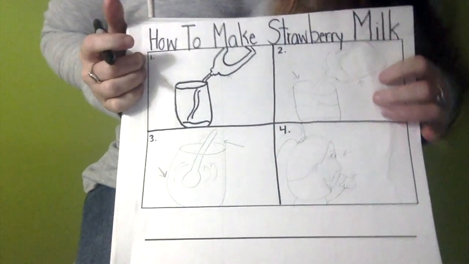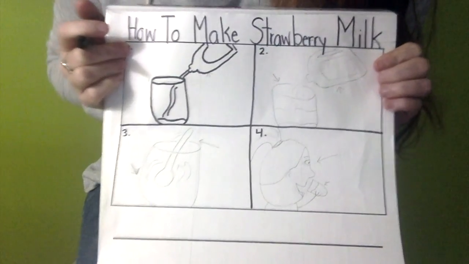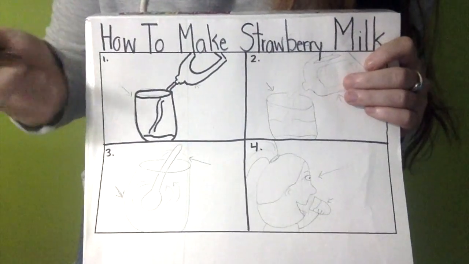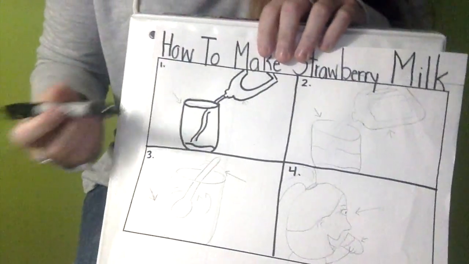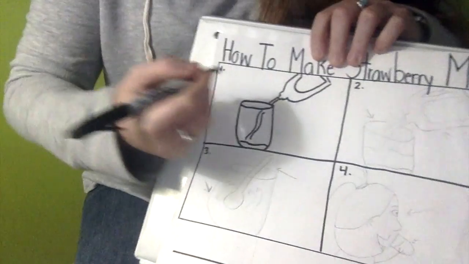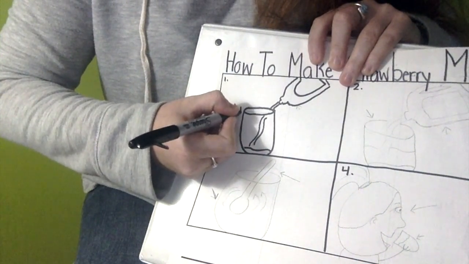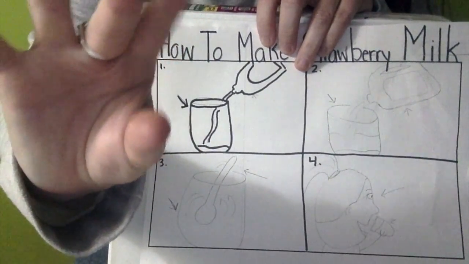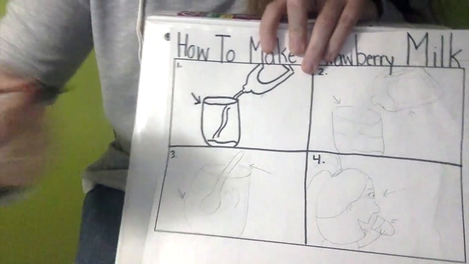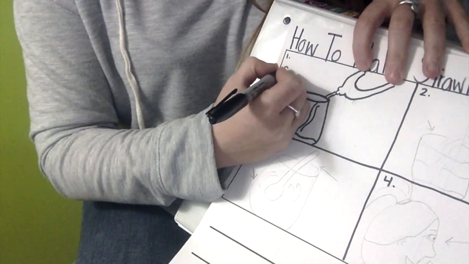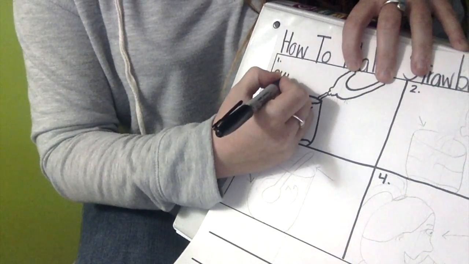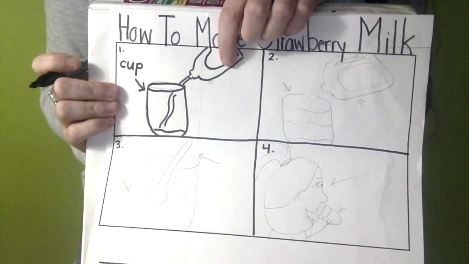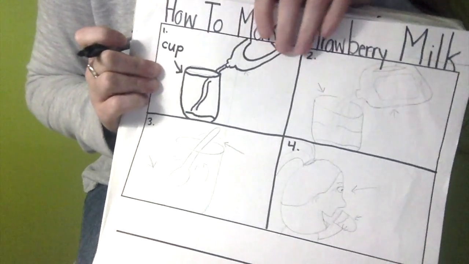Okay, and now it's really important for me to think about some labels that might be useful or helpful for our audience to have to know what is happening in this picture. So I think the first thing that's important to tell is that this is a cup. Go ahead and tap out the word cup with me. Ready? Cup. Cup. Great.